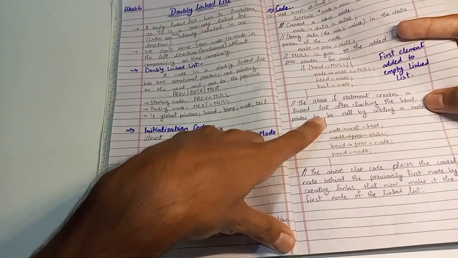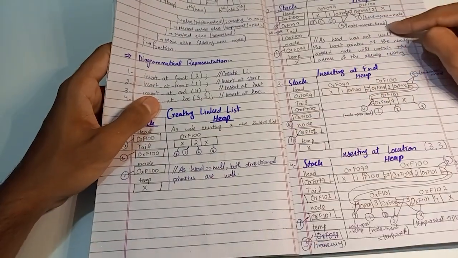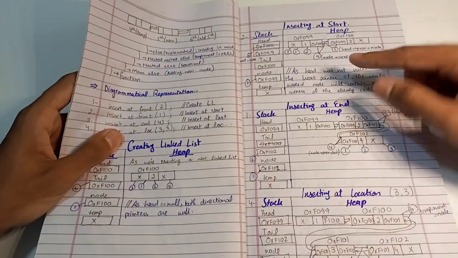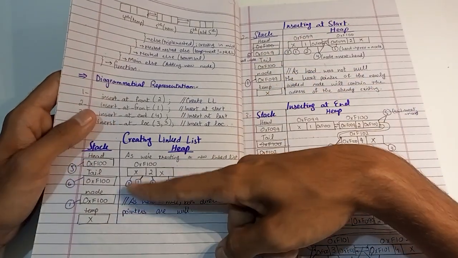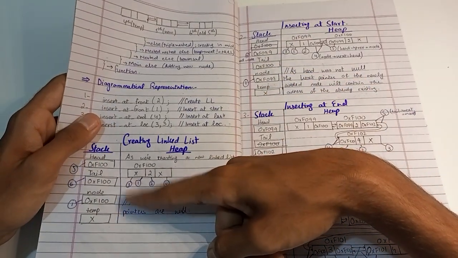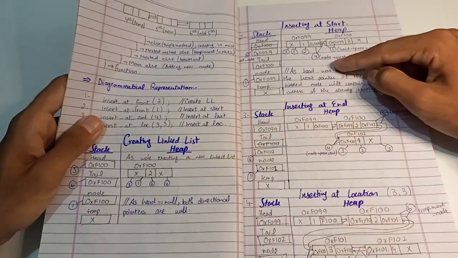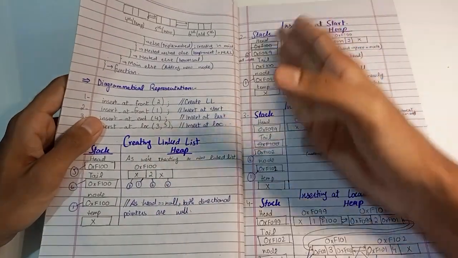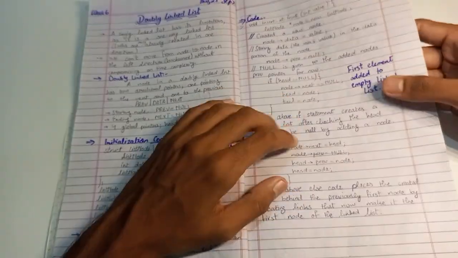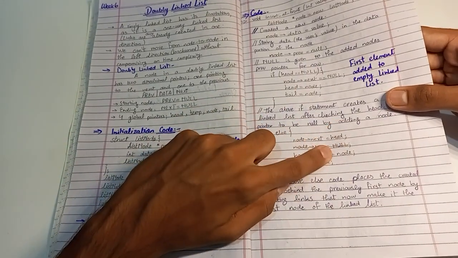So the next is if a linked list actually exists, which in this case it does. The linked list already existed over here at first, as I showed you. We created a linked list, we added a node, and now we're going to add a node before the existing node, inserting at the start. So what we have is node next is equal to head.